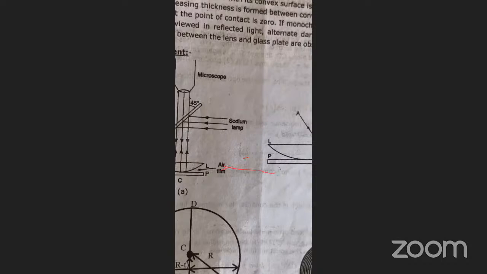Here there is no gradually increasing surface; we are taking this surface. Next.